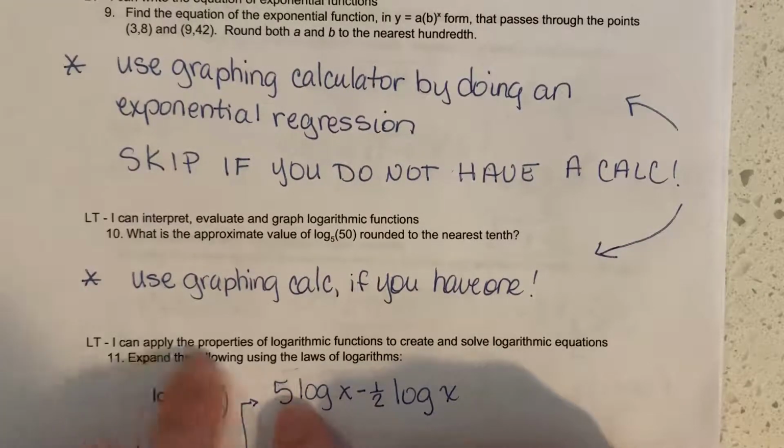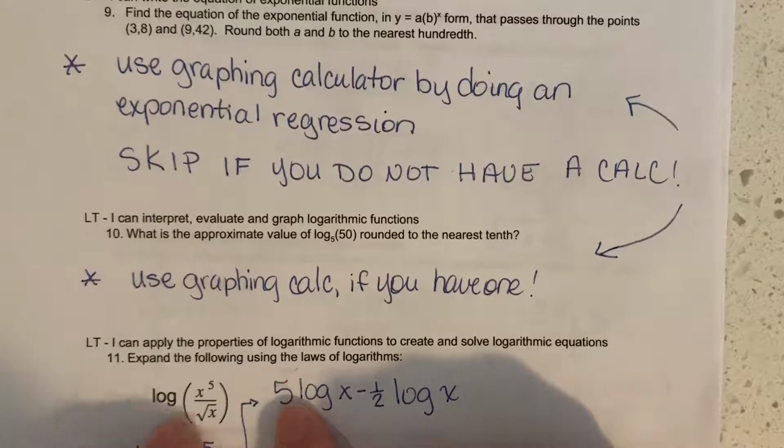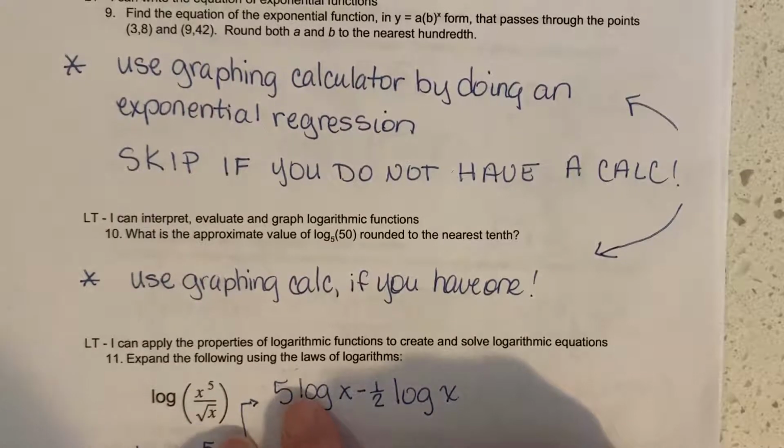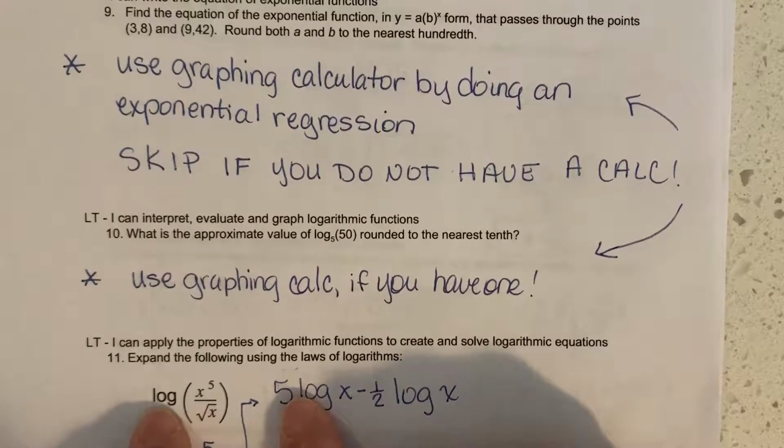But remember, when we have logarithm problems and we divide, you can separate them and subtract. So I didn't write this, but this is log of x to the 5th minus log of x to the 1/2.